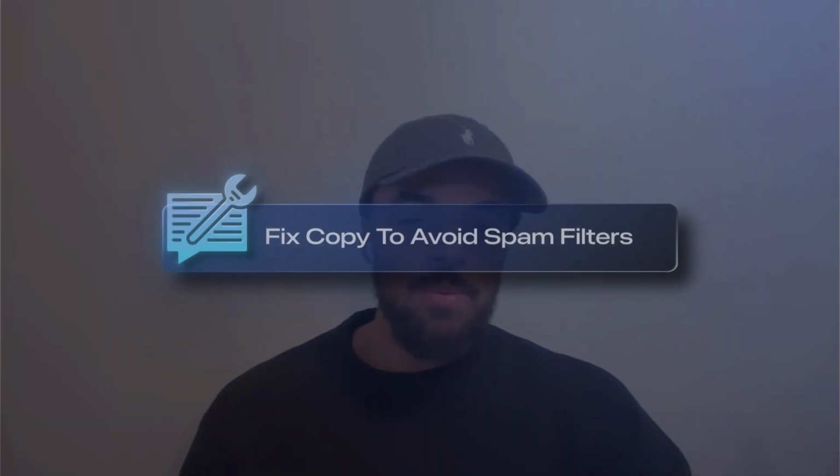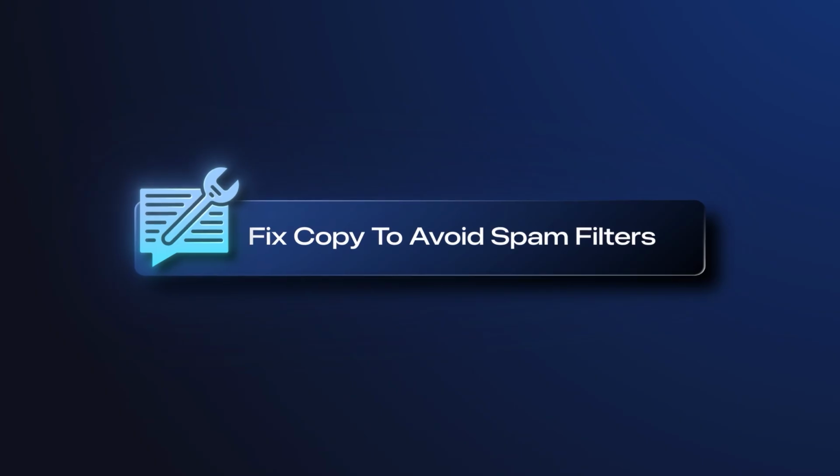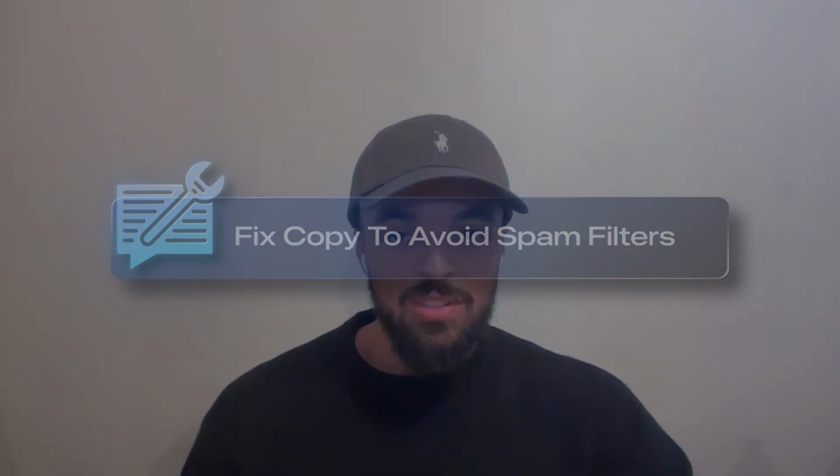Okay, so here's something most people don't realize. Your email copy can actually trigger the spam filters themselves. If you're using words like free, guarantee, money back, limited time offer, if you have too many links in the email, if you have images, especially in the first email, if you send messages in all caps or have excessive punctuation, or even HTML formatting, you can get marked as spam.